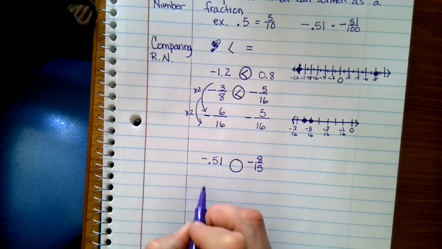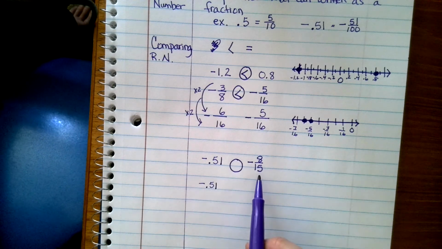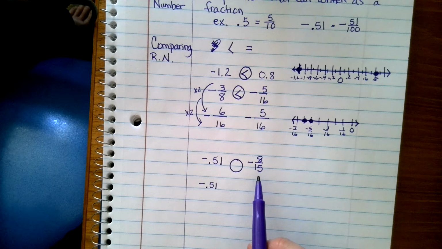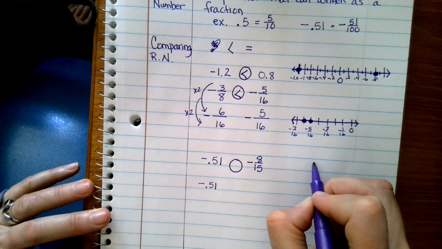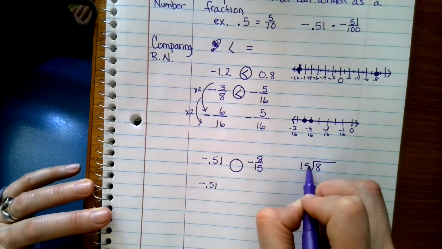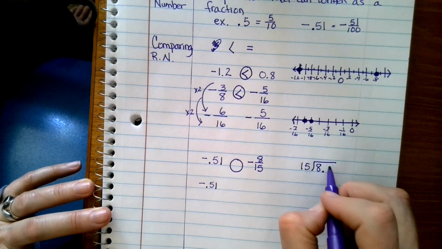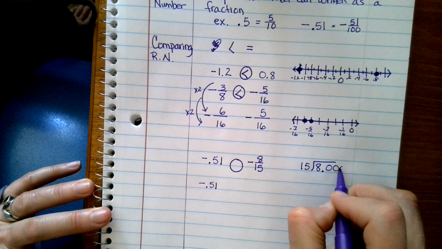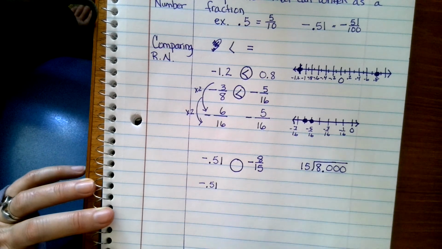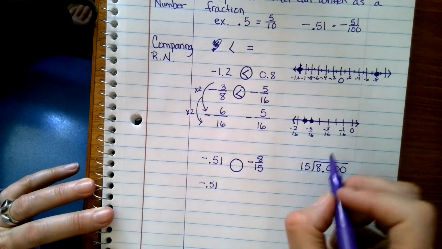So I'm going to go ahead and keep negative 51 hundredths, but I have to turn this fraction into a decimal. How do I do that again? Right, every fraction is a division problem. So I'm going to take a moment here and divide the numerator by the denominator. And remember, you can add a decimal point to the right of that whole number and some zeros, so you can keep on dividing and not end up with a remainder. That way we can have a decimal as an answer.